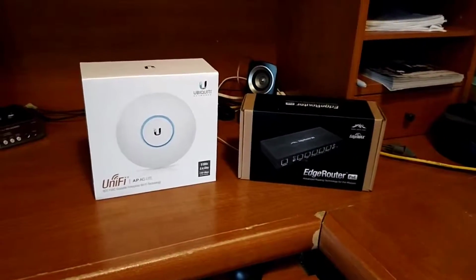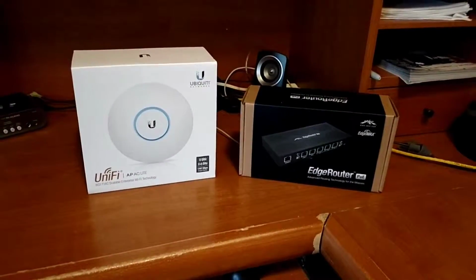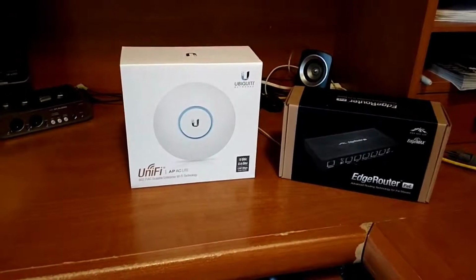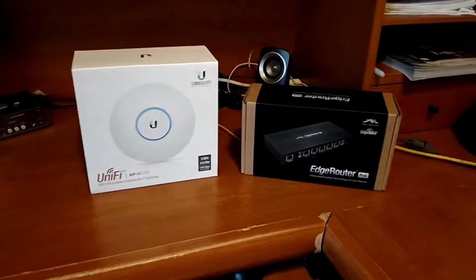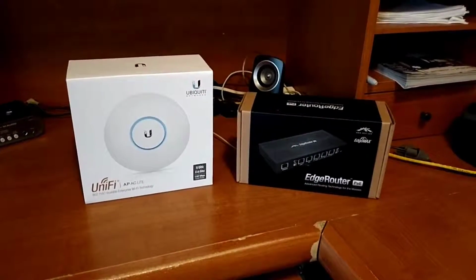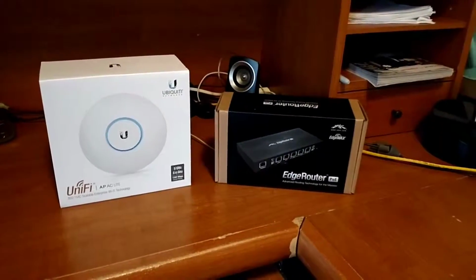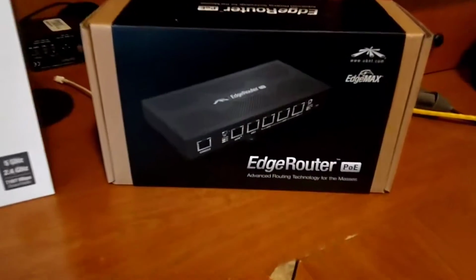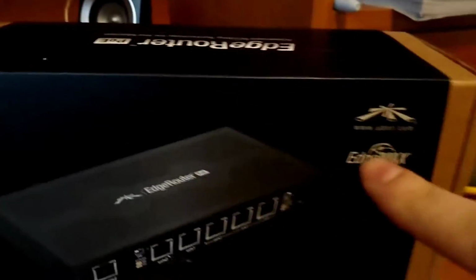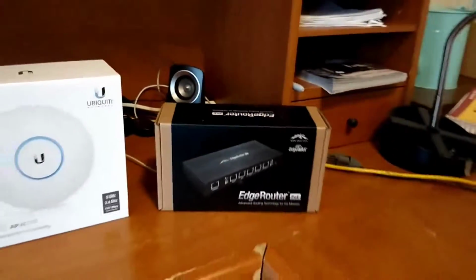Today we're going to be doing some unboxings. In front of me I have the Ubiquiti UniFi AP-AC Lite, and to go with it, an EdgeRouter PoE 5-port gigabit router, also from Ubiquiti. They don't have their logo. Oh, it's an old logo. The older logo. I like that one.